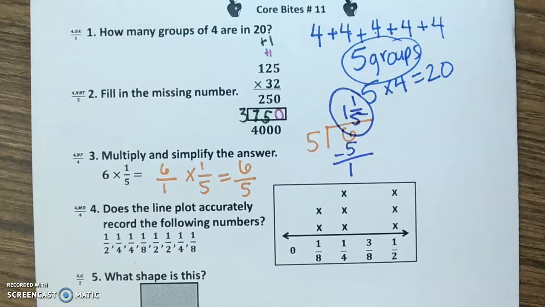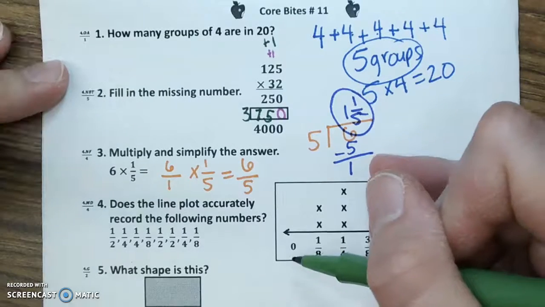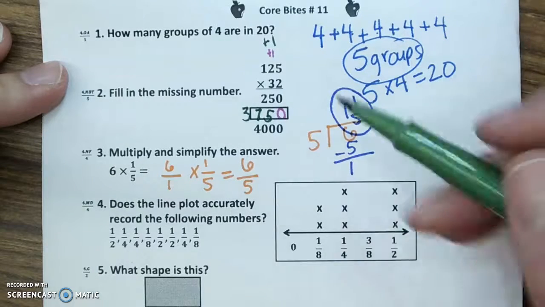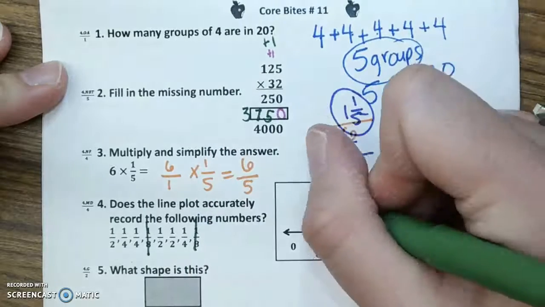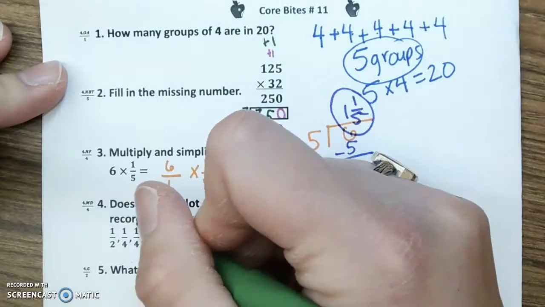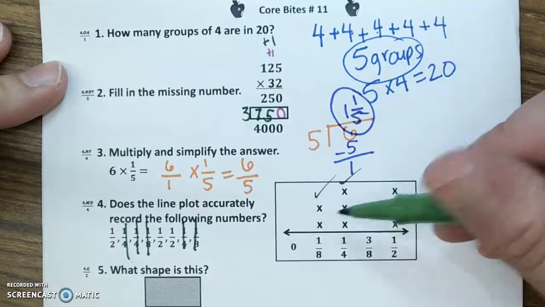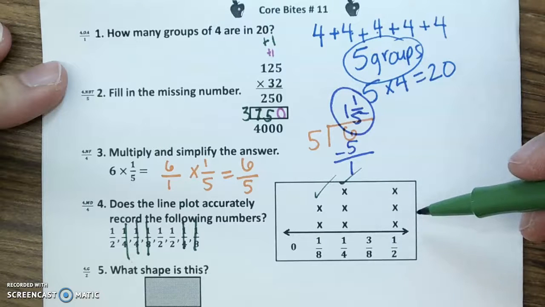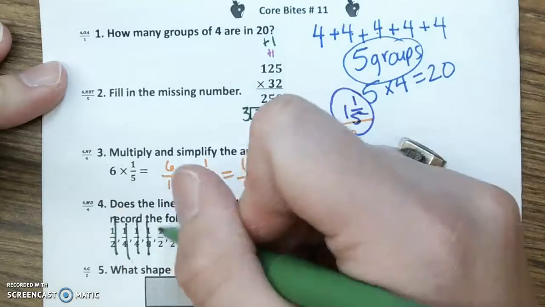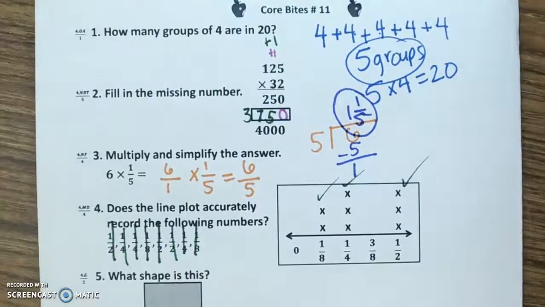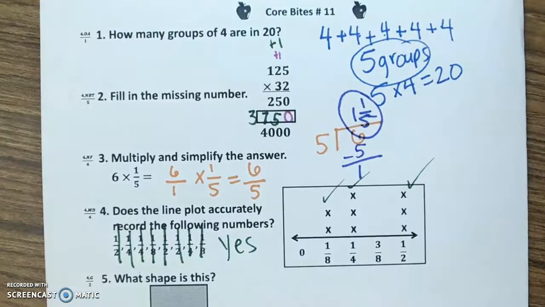For number 4, it has a dot plot, and it says, does the line plot accurately record the following numbers? So let's see. For 0, we've got nothing. For 1/8, we've got 1, 2. Looks good. For 1/4, it says 3. 1, 2, 3. So that one's good. For 3/8, I see none of those. And then for 1/2, 3 of them. 1, 2, 3. So yes. So that is correct. For the 0 and the 3/8, there's nothing visible, so we let it be the way it is.